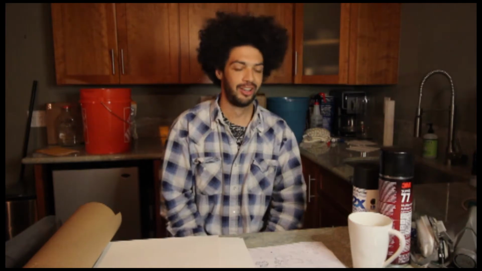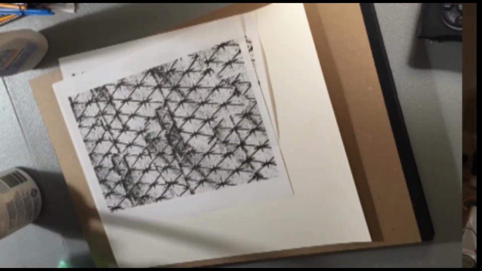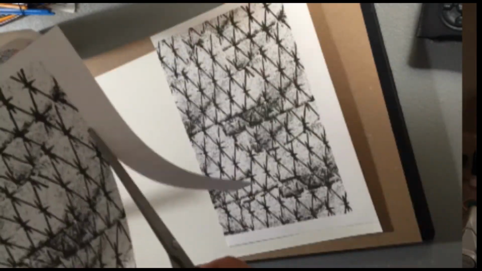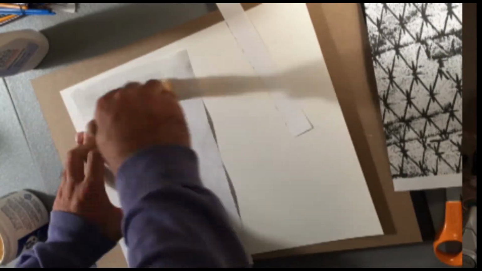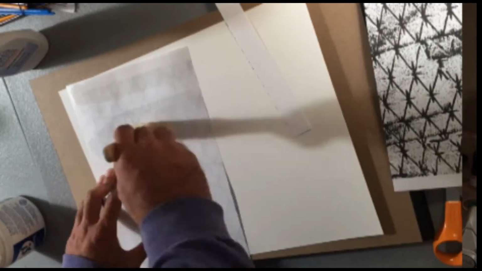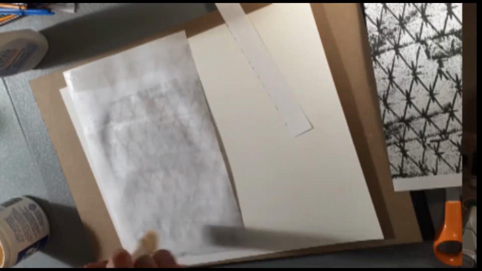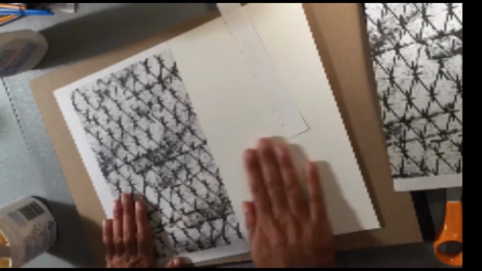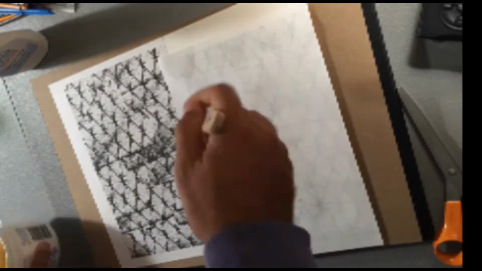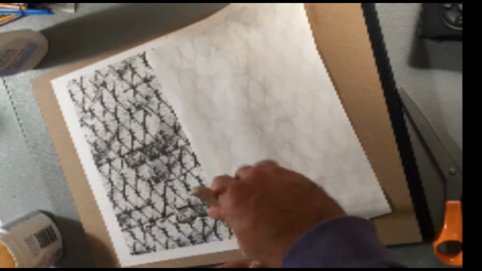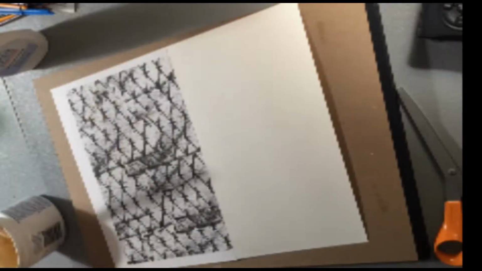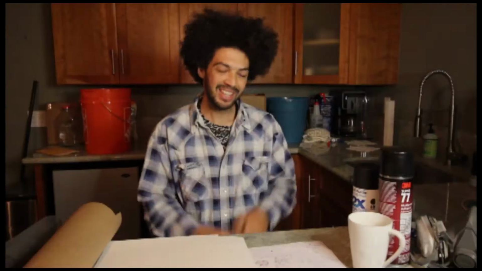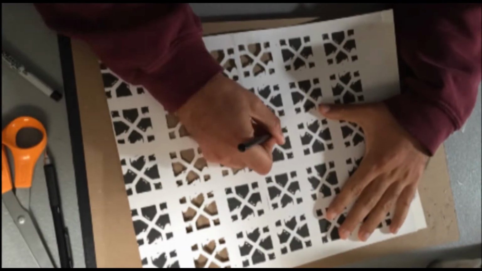So you've got your artwork, print it out, make some photocopies, adhere it to your heavier paper, your cardstock, and you can just use some Elmer's glue or spray tack glue, or maybe you've got some archival glue that you don't want to waste on making stencils. Let that dry, start cutting, and you want to do it on a surface.